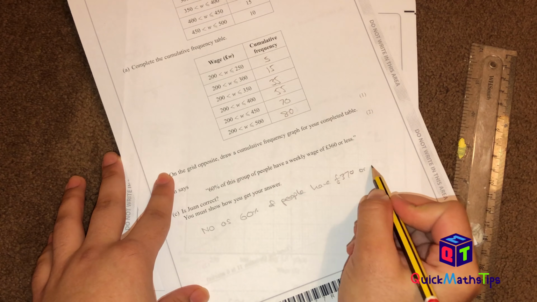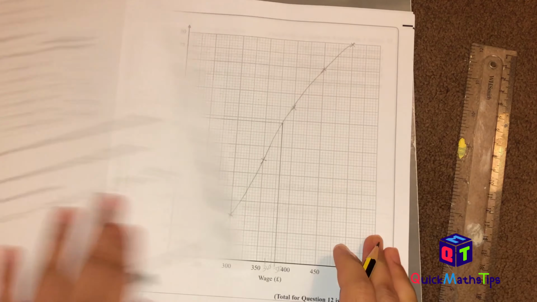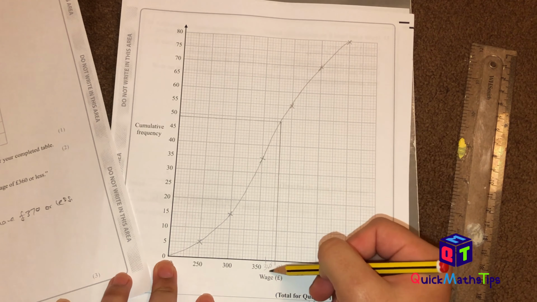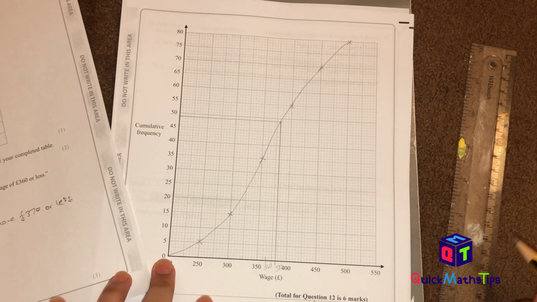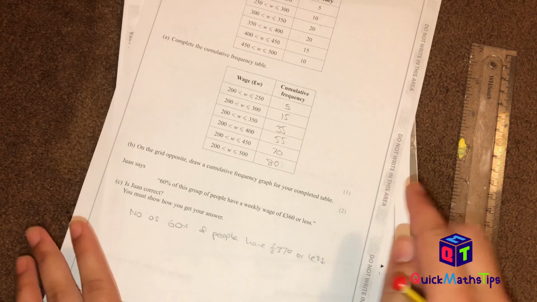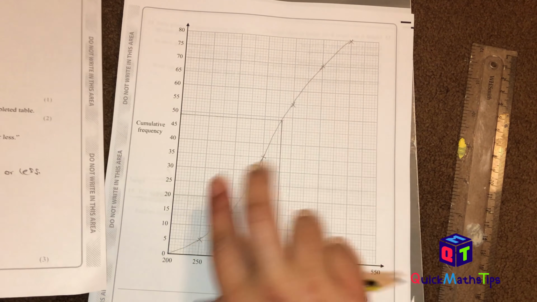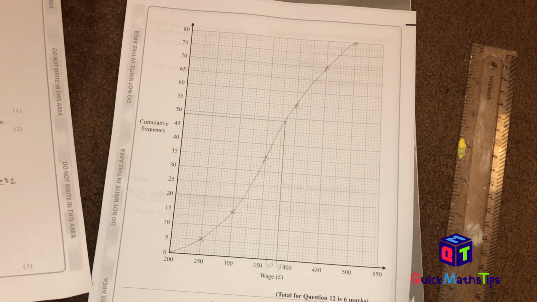370 or less. It depends on your graph, because this is a very close thing. If I drew my graph more like this and I ended up getting 360, that's also fine. So this question is very flexible. It depends on what your graph ends up looking like. Okay, so it's a thin line between yes and no, this question.